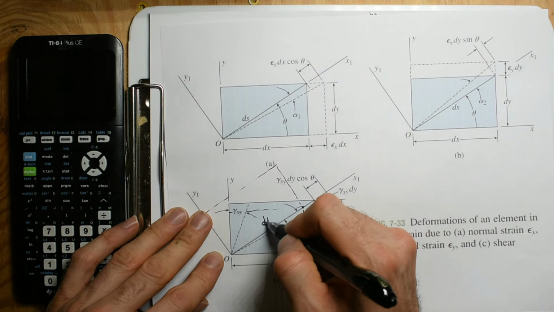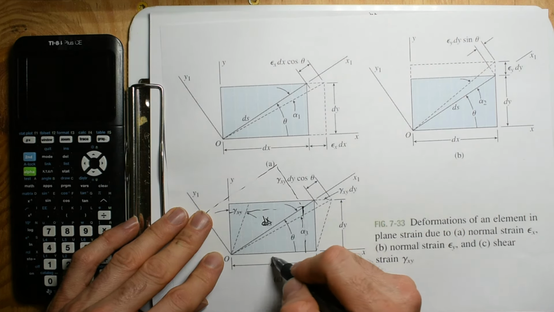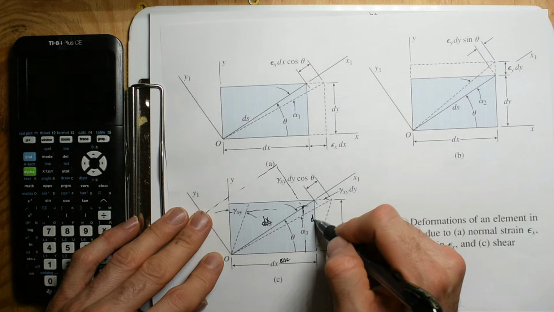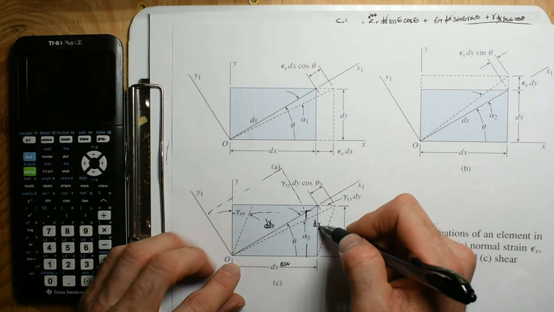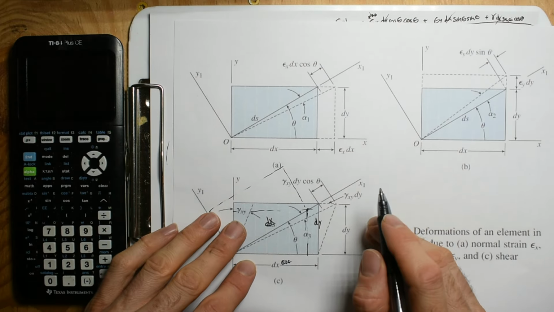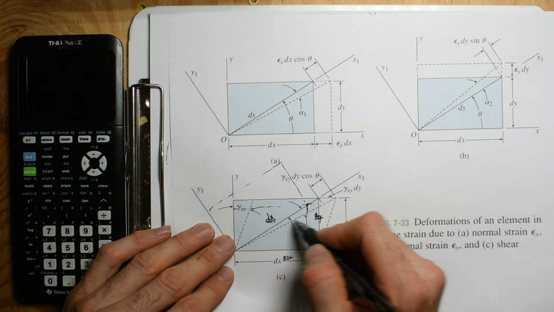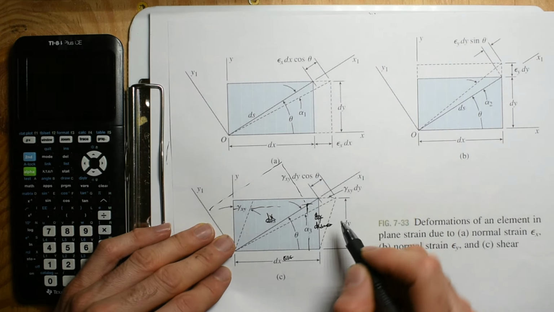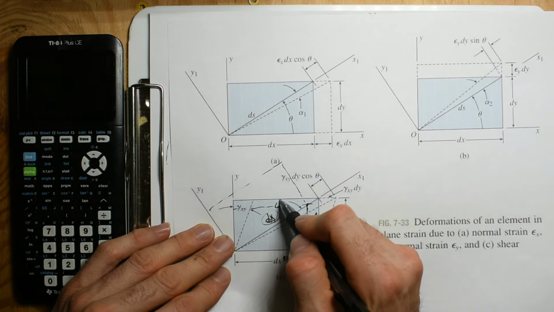And then this would just be dx, and this would be dx cosine theta, and then this would be dy. And it doesn't even have to be dy sine theta. I mean, well, it wouldn't be. It would just be dx sine theta. So now everything is just in terms of that L naught length.